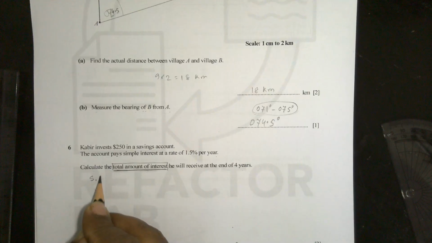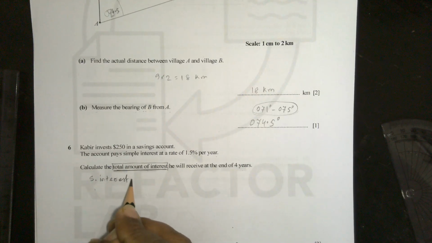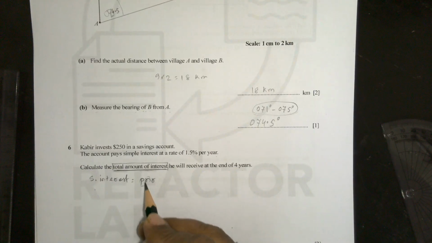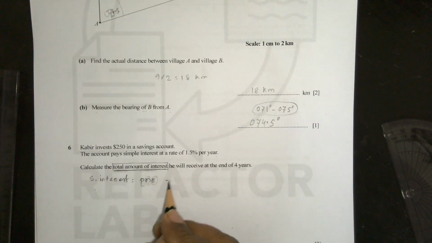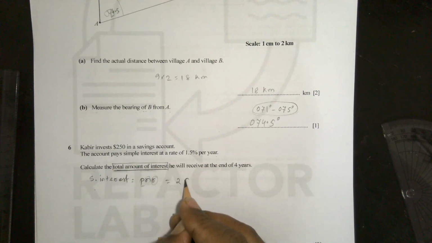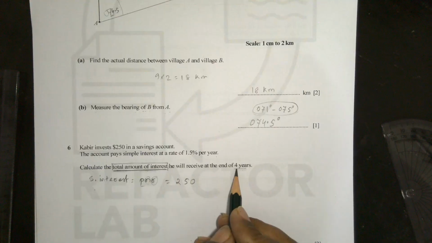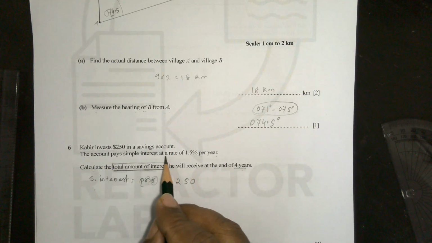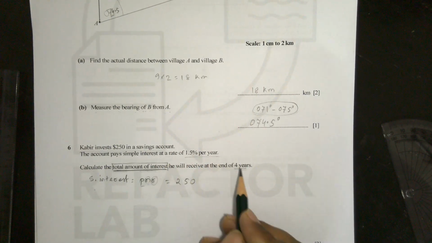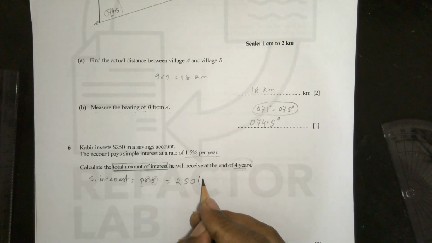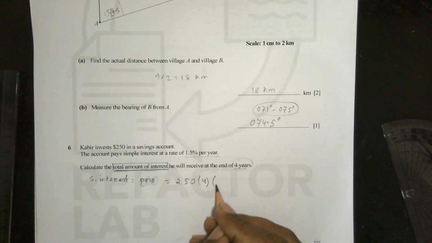Simple interest is actually PNR, where P is the initial deposit, N is the number of times it is being calculated, R is the percentage of the interest. So the initial deposit was $250. How many times is it calculated? Annually, at a rate of 1.5 per year. So it's an annual interest, and for 4 years, so 4 times being calculated. So that 4 goes here, and 1.5% means 1.5 divided by 100.